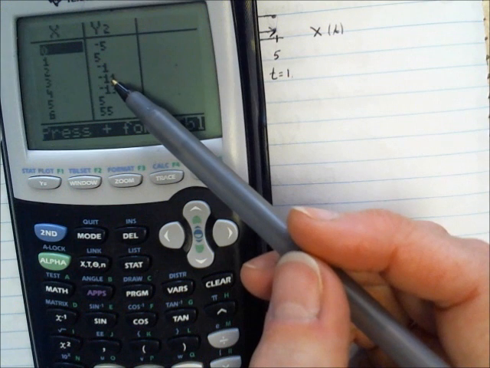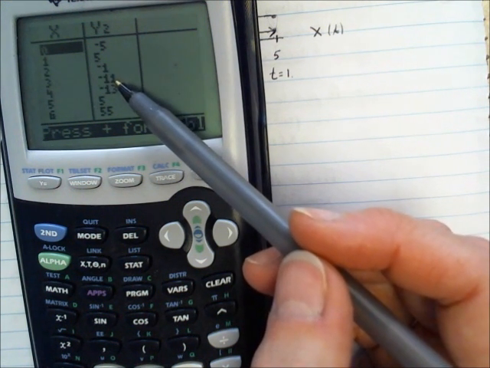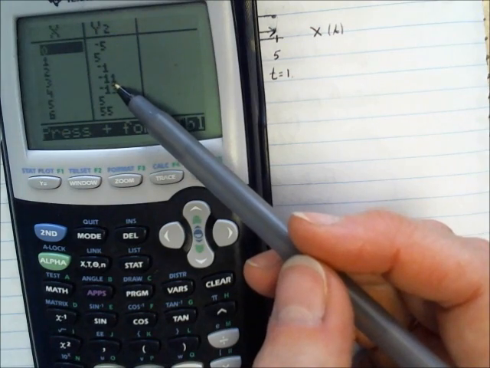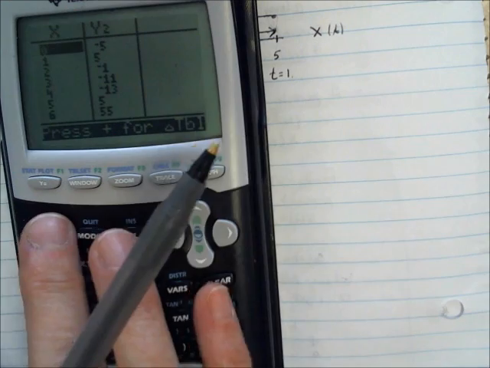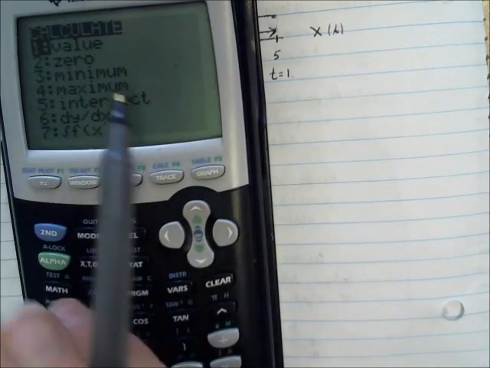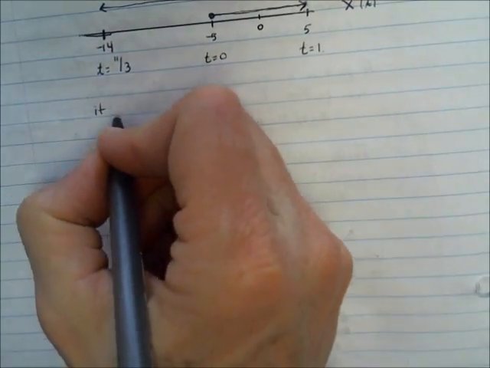And somewhere between 3 and 4 seconds, it reaches almost negative 14, and then it turns around and comes back and becomes positive. So I did a second calc zero, and I think everybody knows how to do that on their calculator. And I calculated when it passes by the origin.